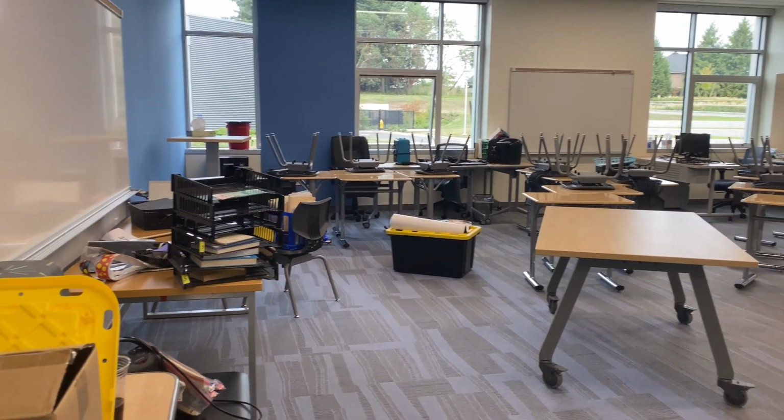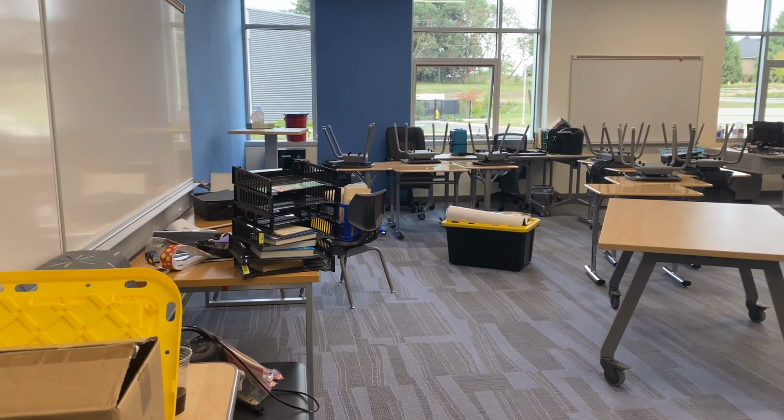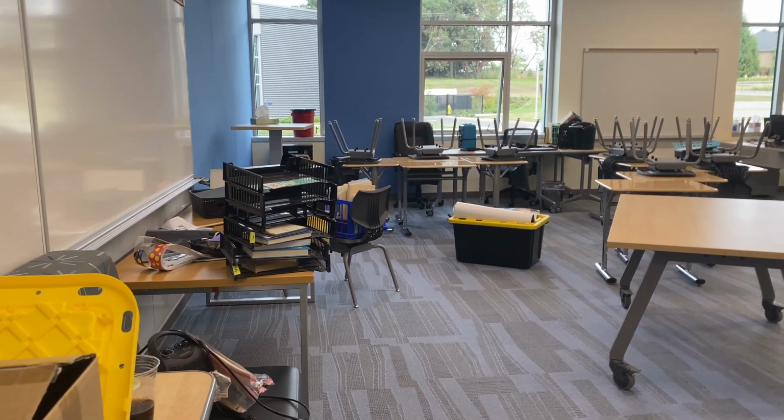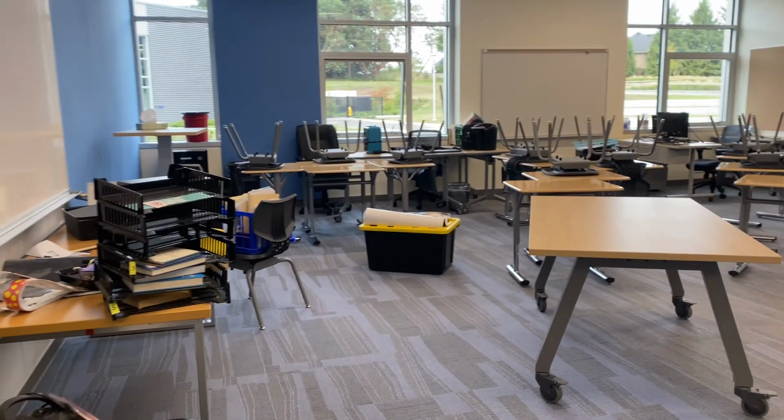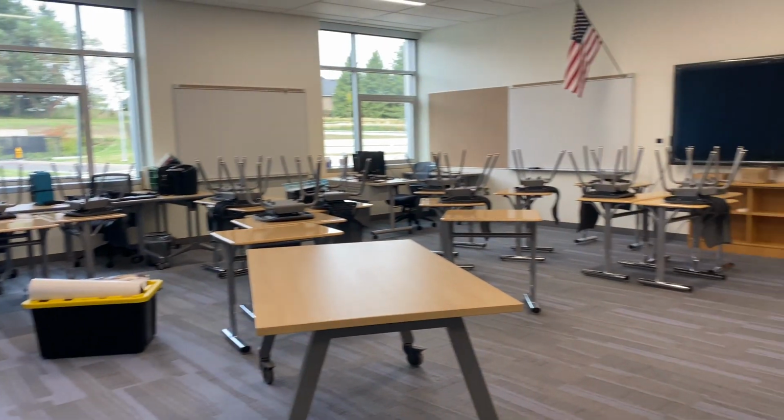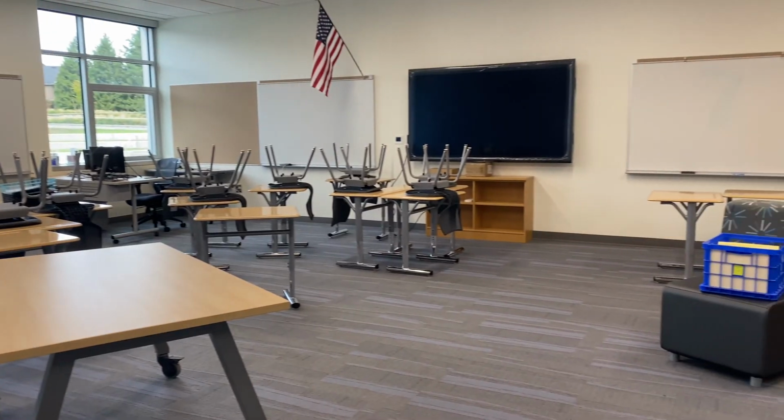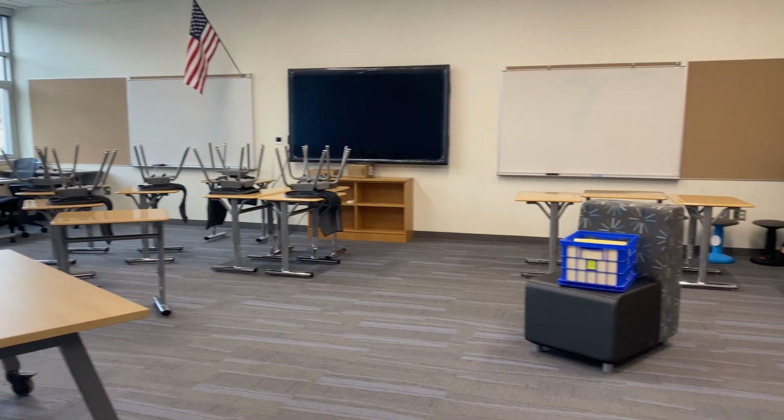You can see I have a lot more space, and I do have an area in the back corner, where you see that black chair, for my para, where she has a place to sit if she needs to, or meet with students if she needs to. So she has her own little desk space in the back.